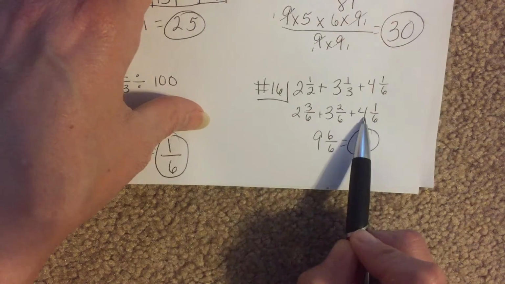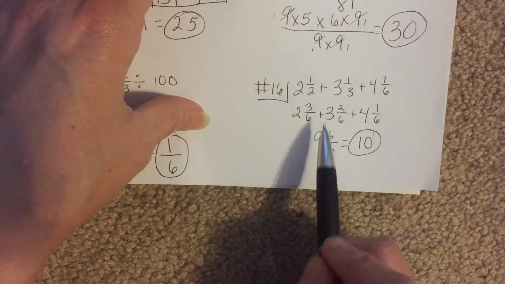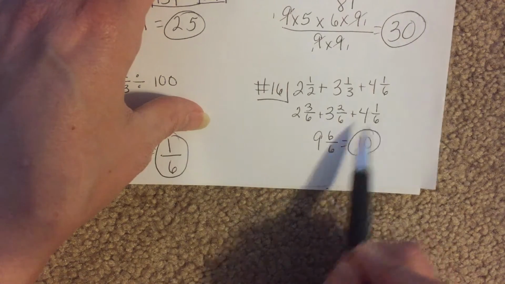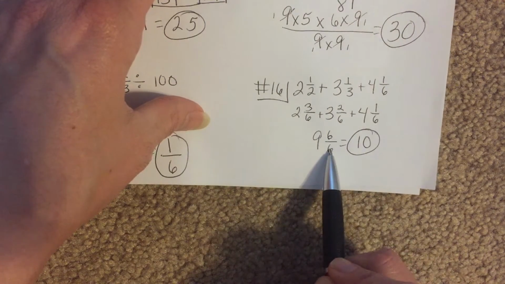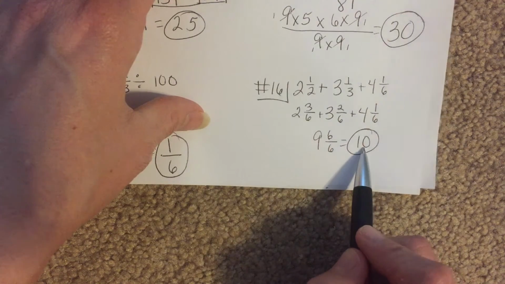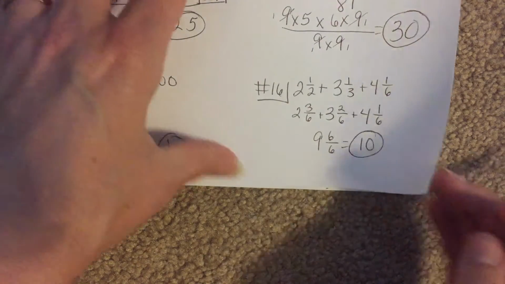2 and 3 and 4 gave me 9. 3/6, 2/6, and 1/6. 3 and 2 is 5, 1 more is 6. 9 and 6/6. 6/6 is the same thing as 1. So I have 9 plus 1, which is 10 for our final answer.